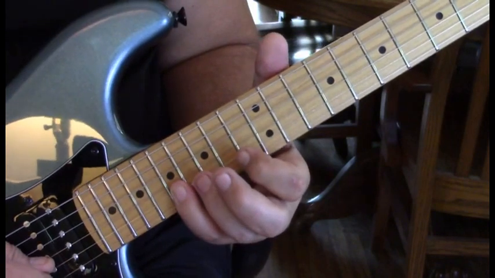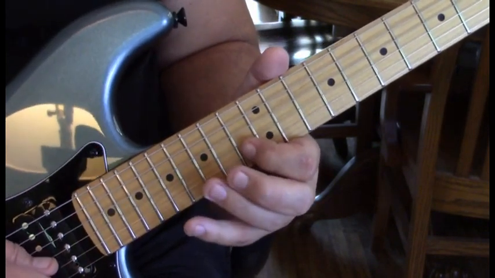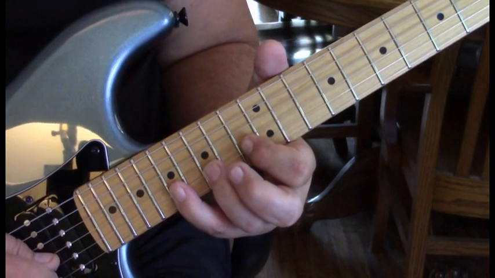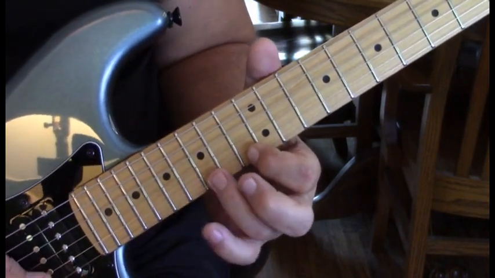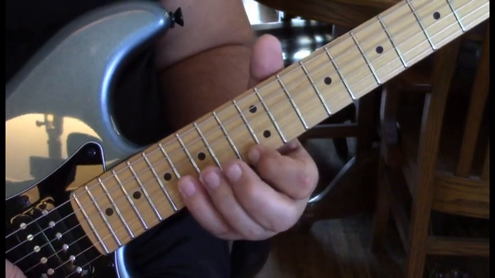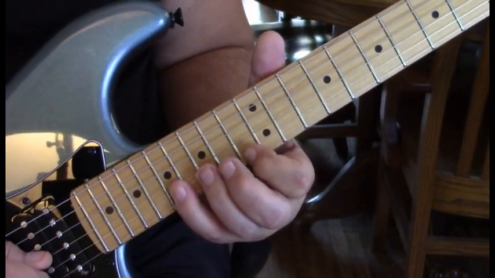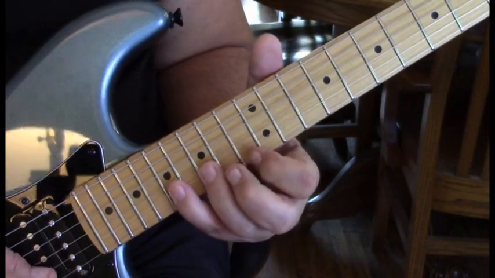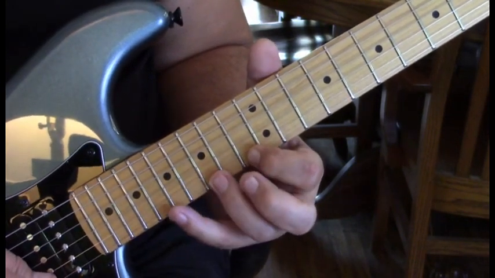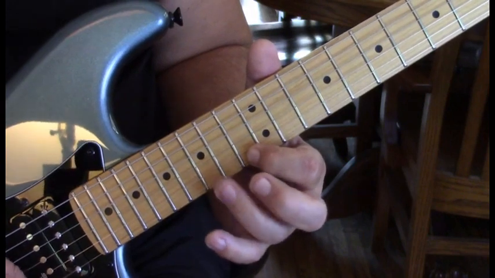To 17 twice. Then a little walk up, 13, 15, 17 on the second string. Again on the first. Come back 13 to 17. And then 13, 15, 17, second string. And then first string, 13, 15, 17, 15, 13.